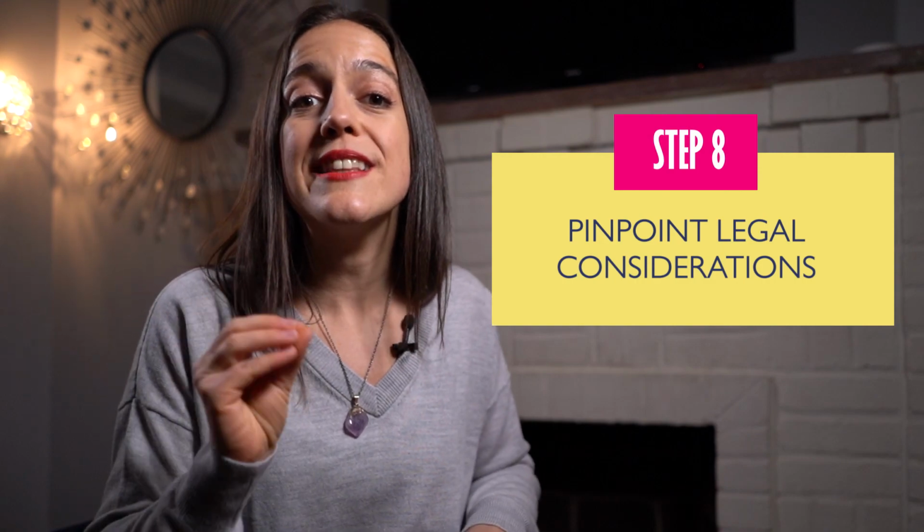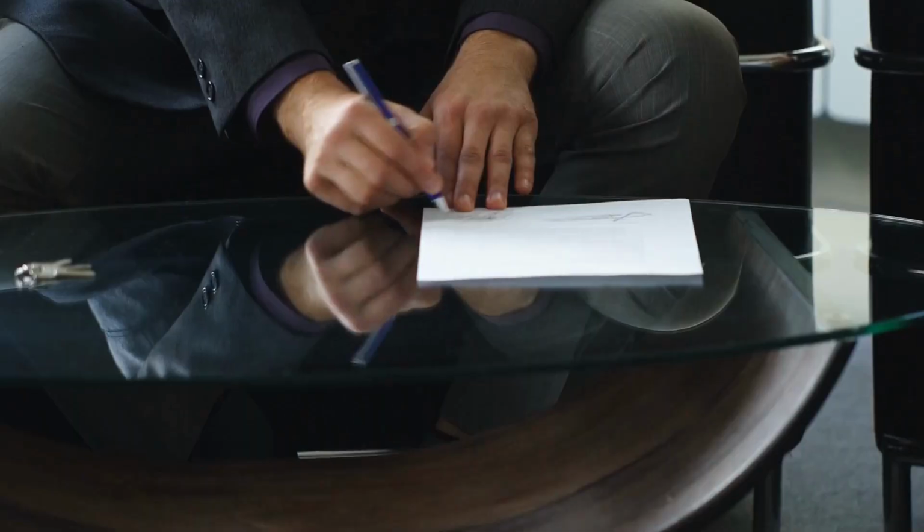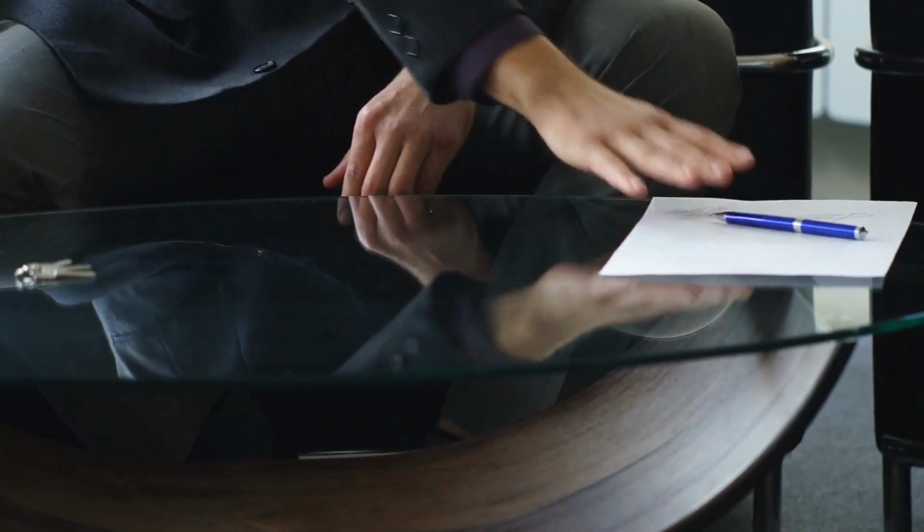Now let's chat about step number 8, pinpoint legal considerations. I do recommend that you consult with a lawyer before leading tours to make sure that you are set up for success legally. Now, here in NYC, there are actually free legal services for small business owners through the Neighborhood Entrepreneur Law Project, or NELP for short. So it may be worth checking in your area if there's anything similar. At a minimum, you'll definitely want to have liability insurance as well as a liability waiver that guests sign.